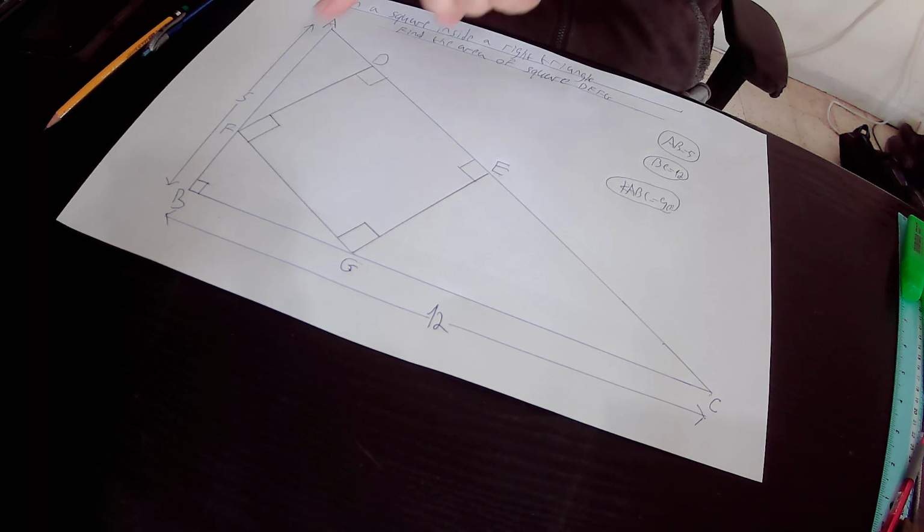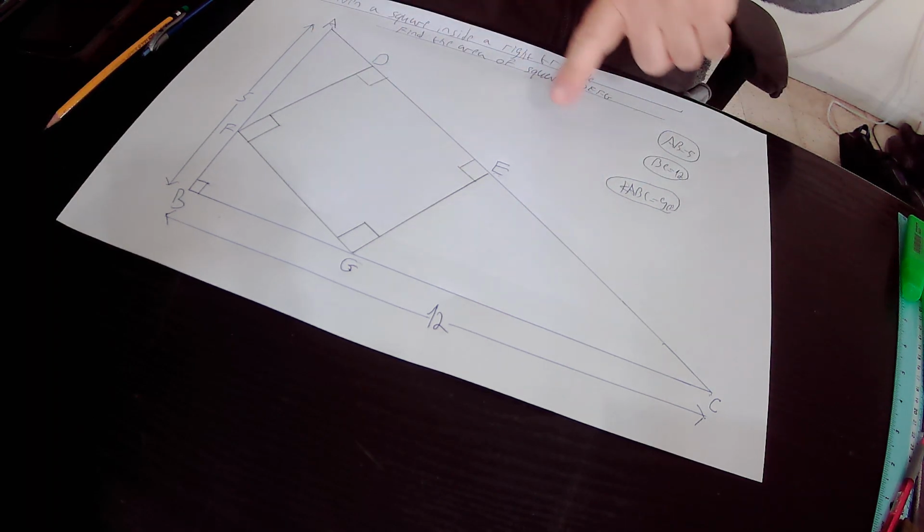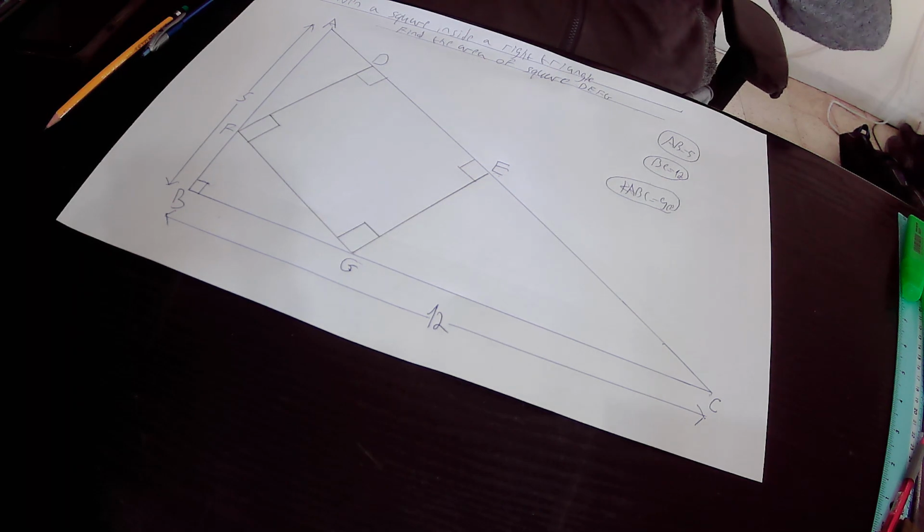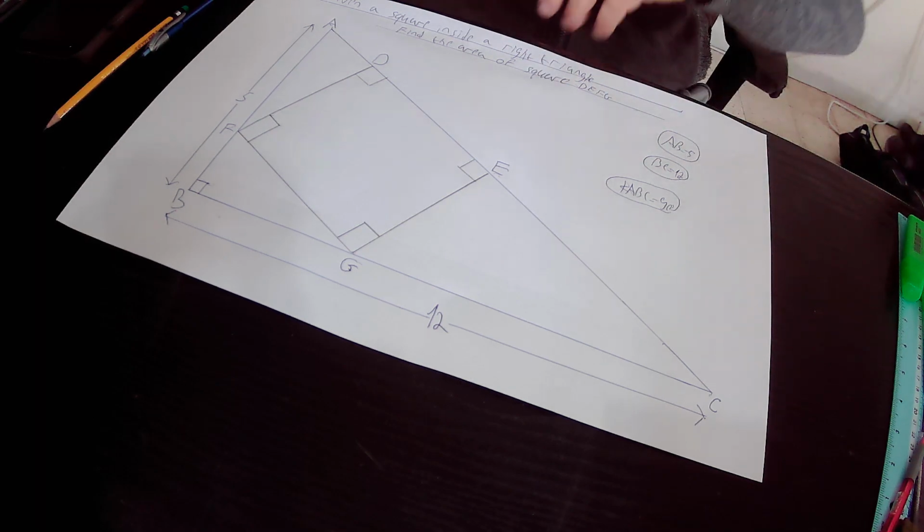Inside this right triangle ABC we have this square DEFG, and our mission is to find out the area of this square. Okay, so first of all we find out the length of the hypotenuse AC of the right triangle ABC.